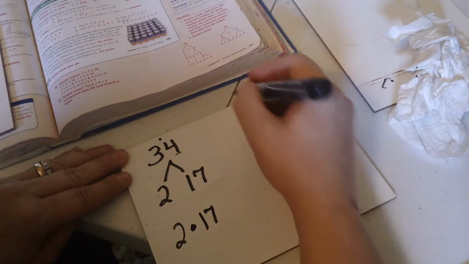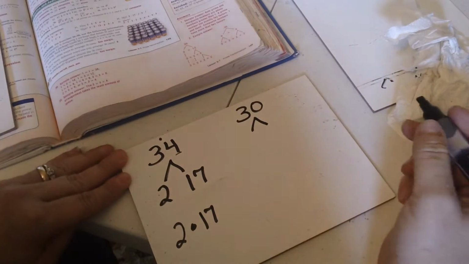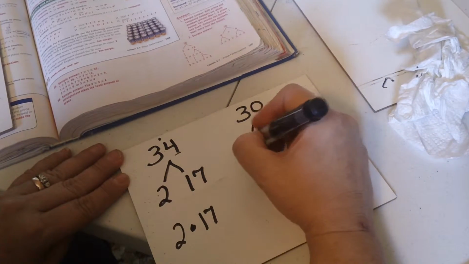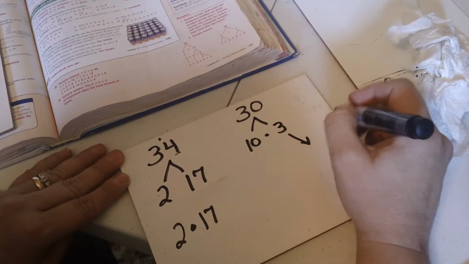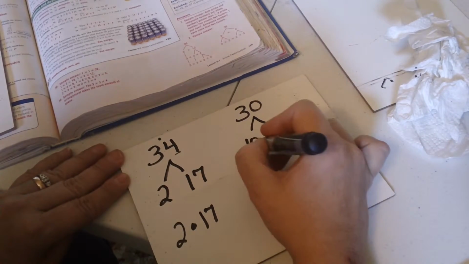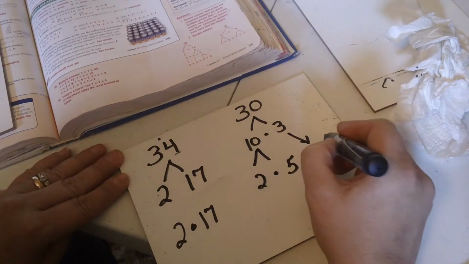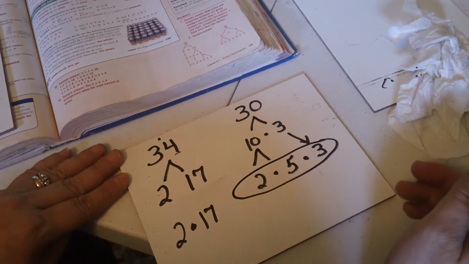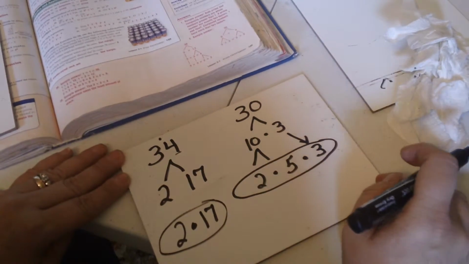Now, if I tried to factor 30, well, 30 could break down several ways. I'm going to break it down by 10 times 3. Well, 3 is prime, but 10 will break down into 2 times 5. And this, 2, 5, and 3 are all prime numbers, aren't they? So that is the prime factorization of 30.